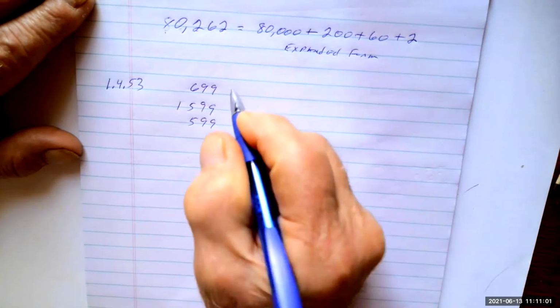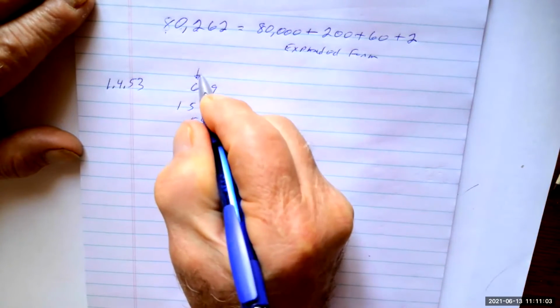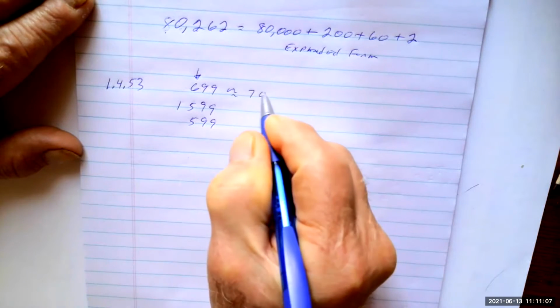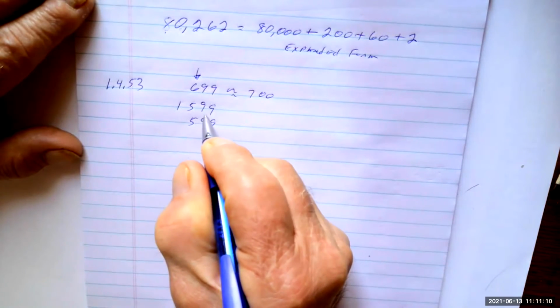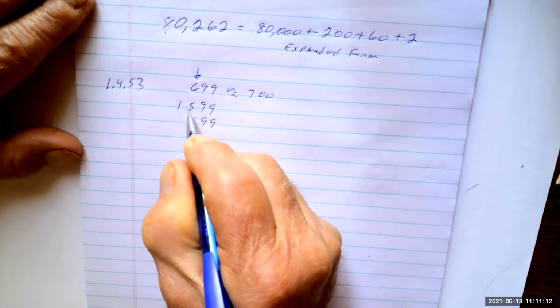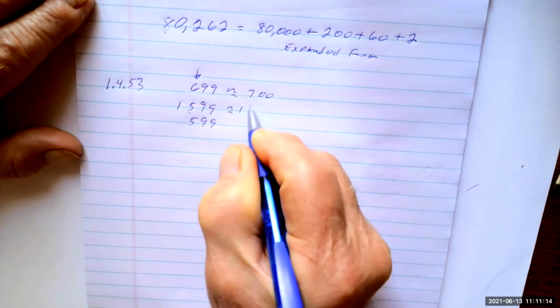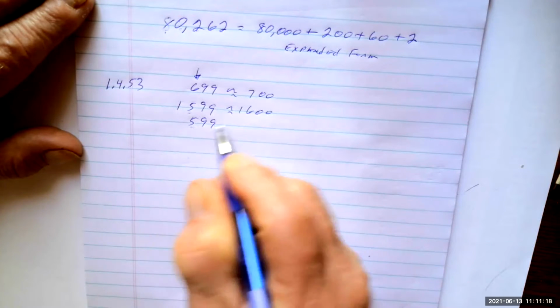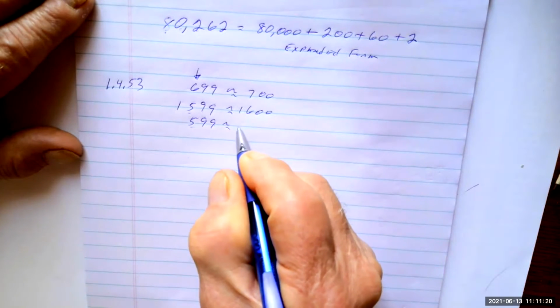We want an estimate. So if we're going to round to the hundreds spot, $699 rounded is 700. $1,599 to the hundreds spot is 1,600. $599 to the hundreds spot is 600.